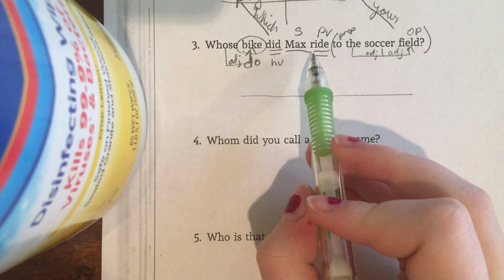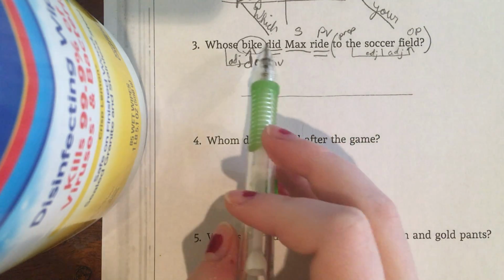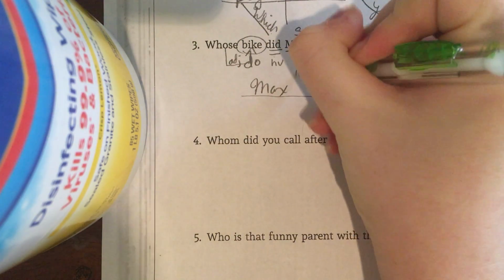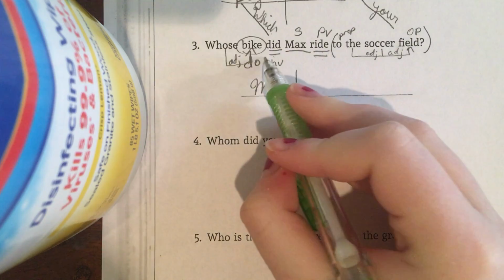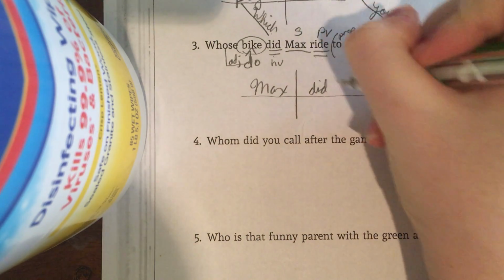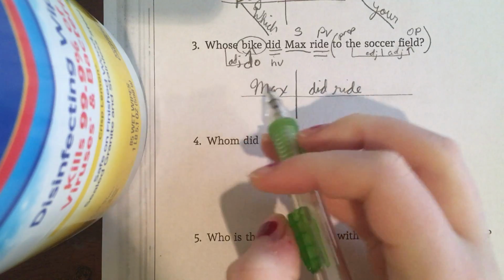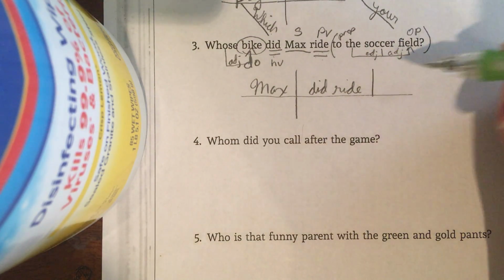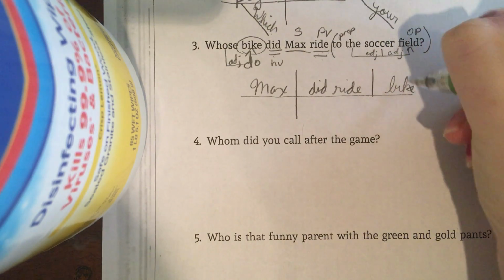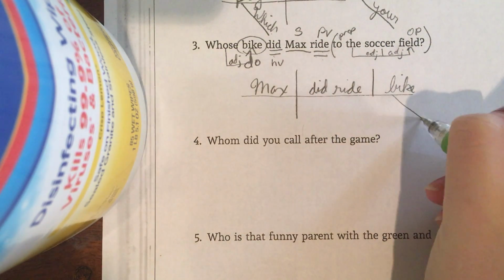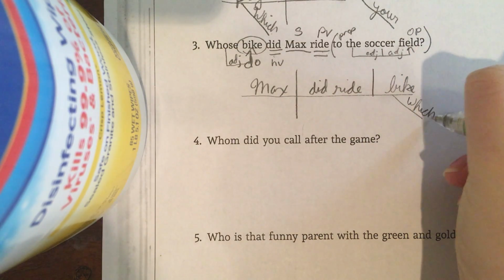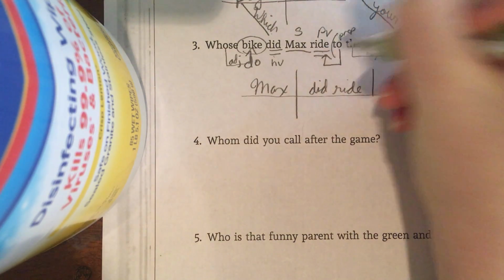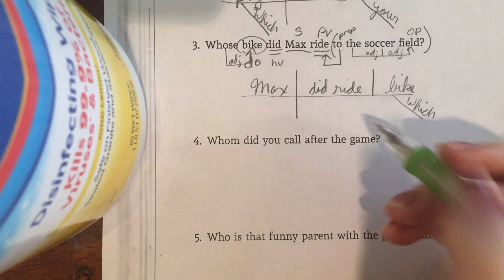Here's where we need to follow the rules of diagramming while watching our analysis. So our subject obviously goes here. Both parts of our verb, even though they're separated in our sentence, go where we put the verb. Max did ride, and then we're kind of going backwards. Our direct object, remember that halfway through vertical line, is the bike. What's our modifier for bike? Whose bike? And then he's riding where? To the soccer field.